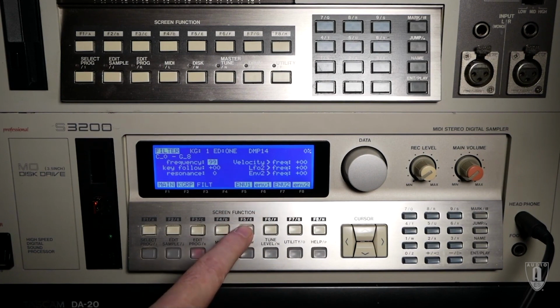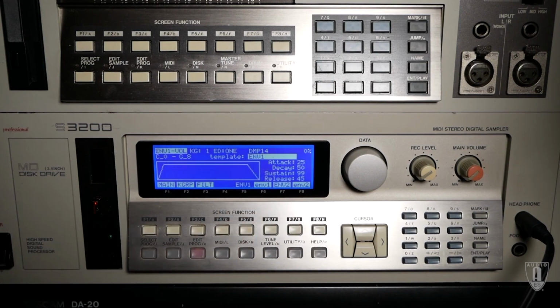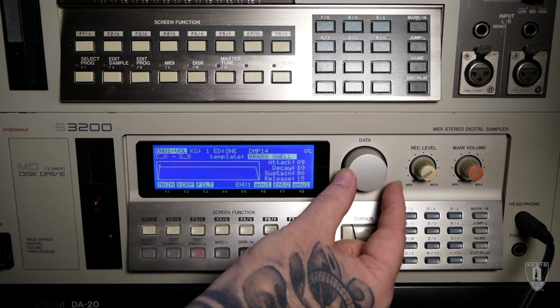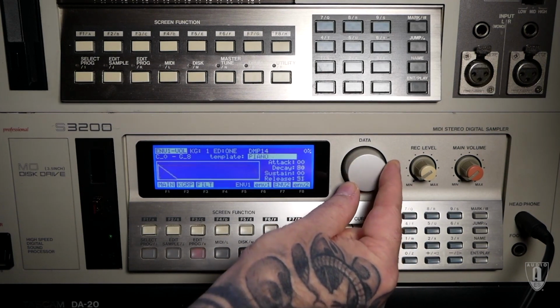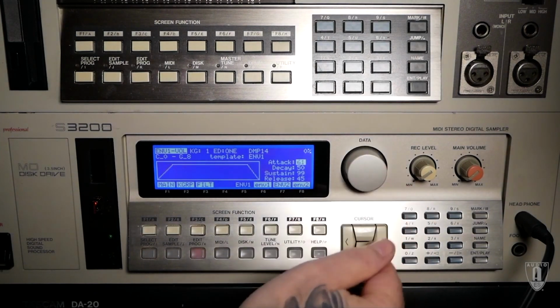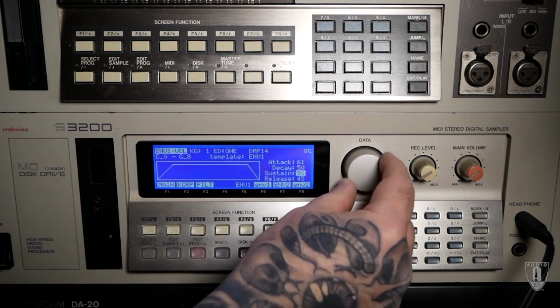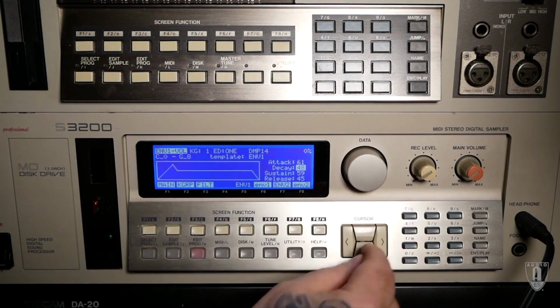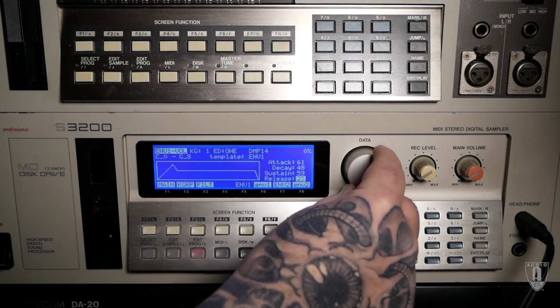Now, envelope 1 here is hardwired to the amplitude, and we can control the ADSR values or choose between different templates. See the different templates there, or alternatively, we can just adjust the attack, the decay, take the sustain down, and the release.